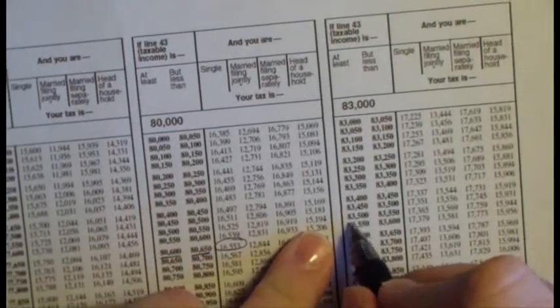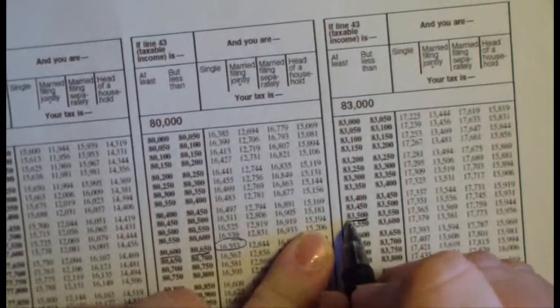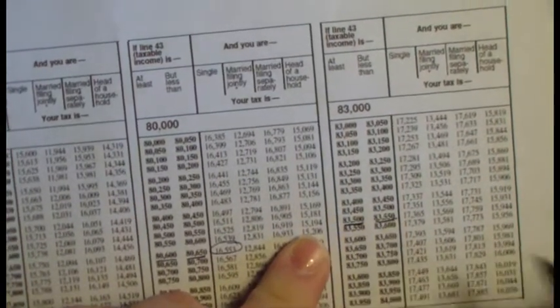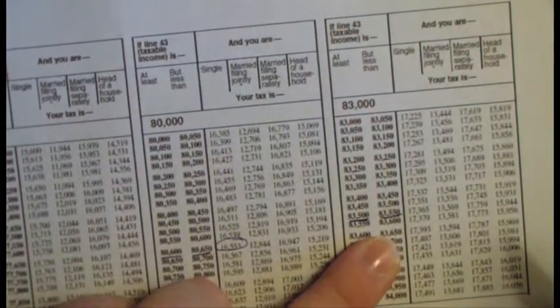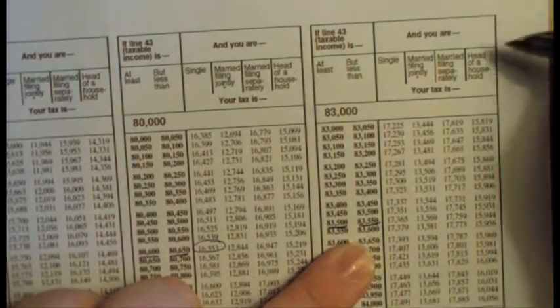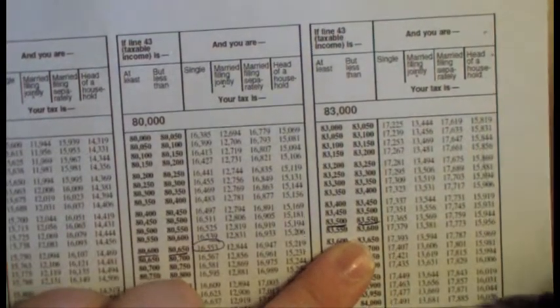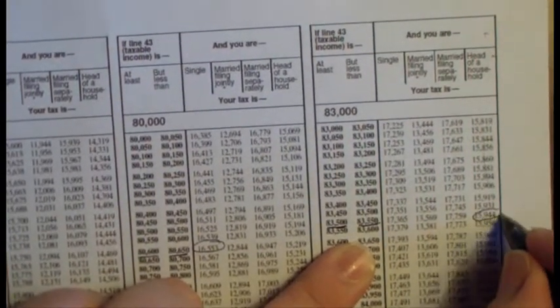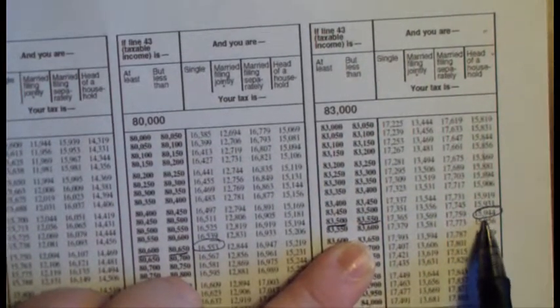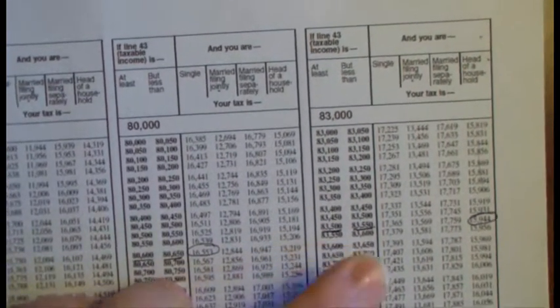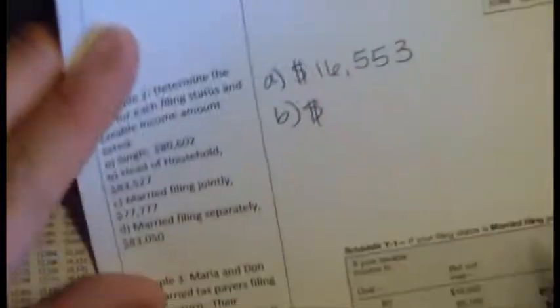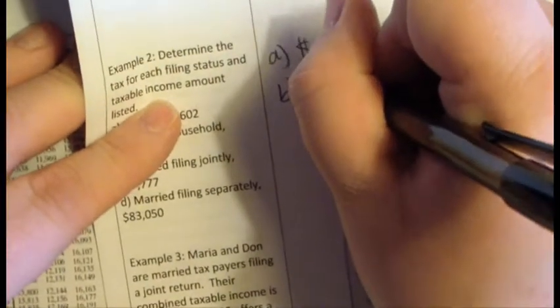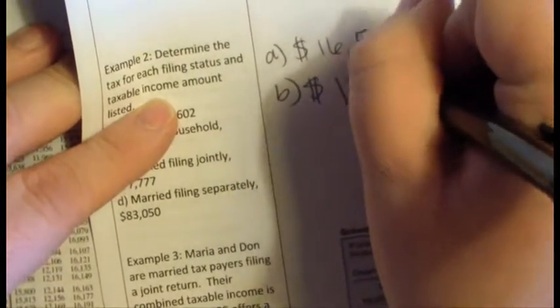So that's going to be here in between 83,500 and 83,550. And we're filing head of household, so that's this last column. So we're doing this right here. So $15,944 is our taxes.